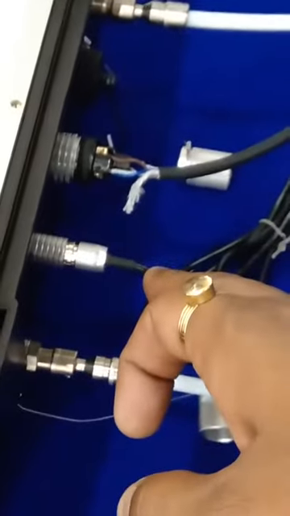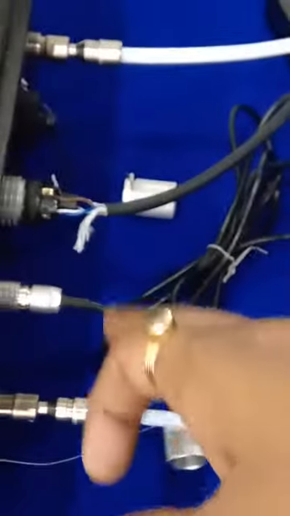This one is for power supply. So it doesn't require power supply. Okay, you are already set. And this one is just used for this flow meter.